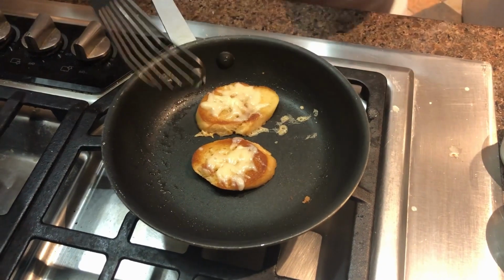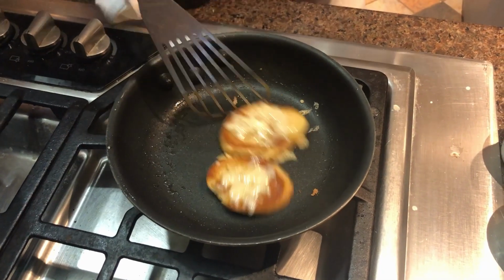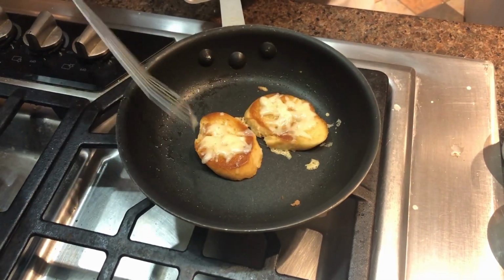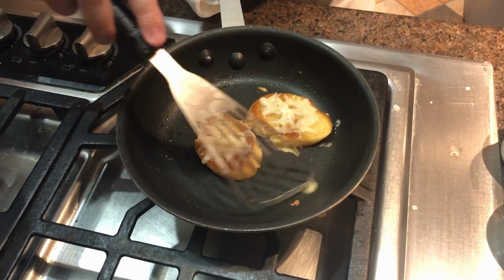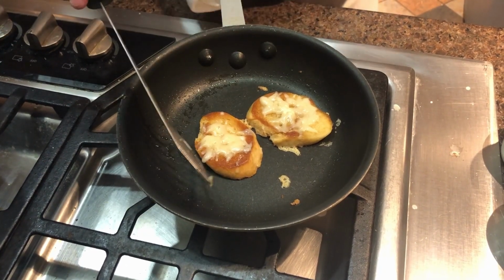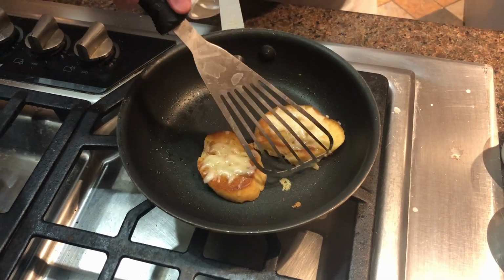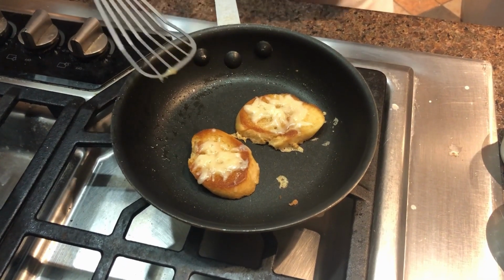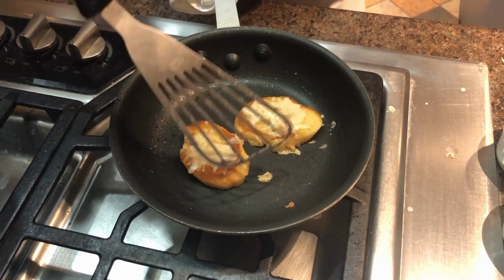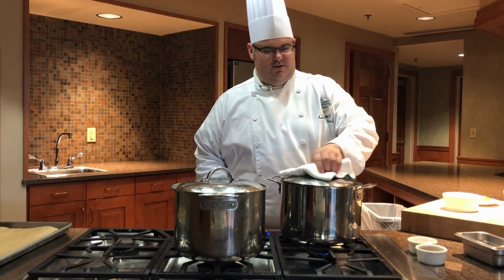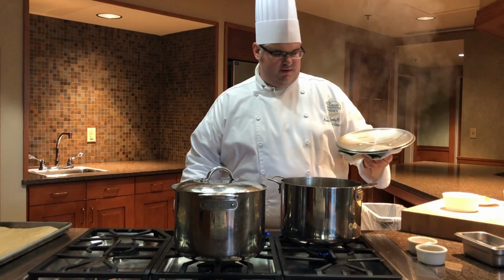So our croutons are looking perfect. We've got some nice browning on top. We melted down a little bit of cheese because even though we're going to add more cheese on top later on, it doesn't hurt to have a little bit more. So we're just going to set these off to the side and wait for our plating of our soup right at the end.